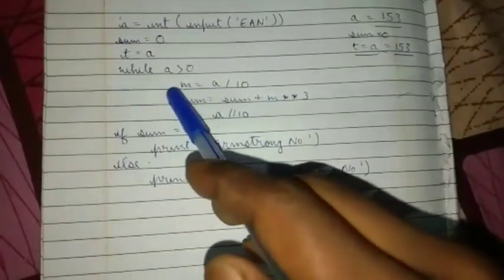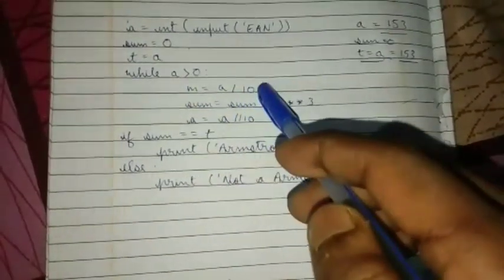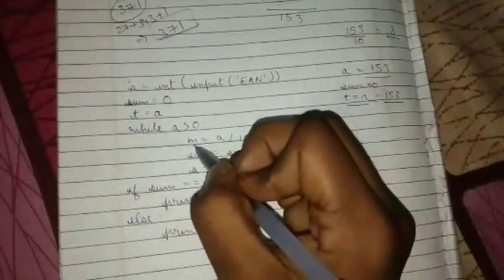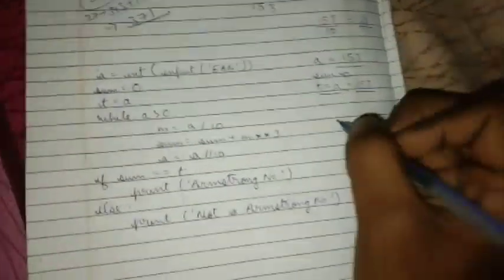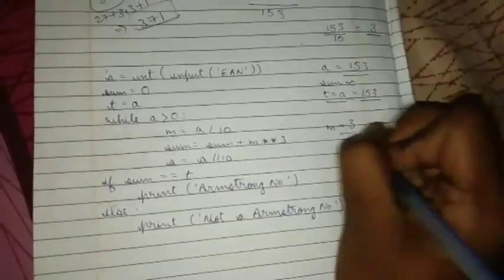Then it comes under the loop. Here m is equal to a modulus of 10. If we divide 153 by 10, what will be the remainder? The remainder will be 3. So at present, under the loop, m is equal to 3.